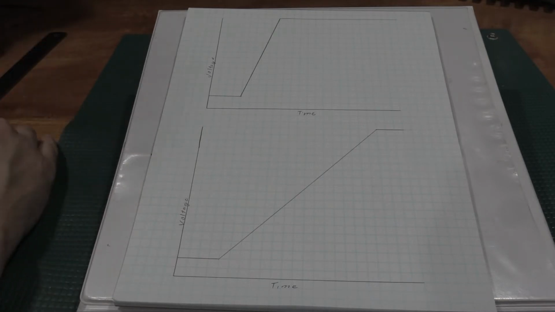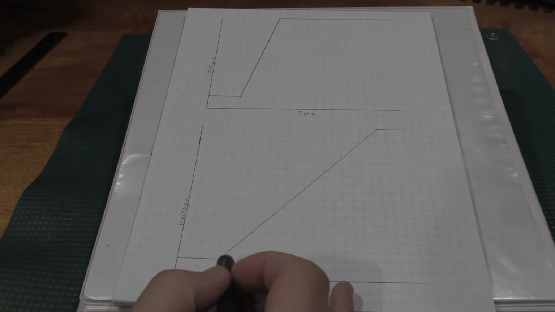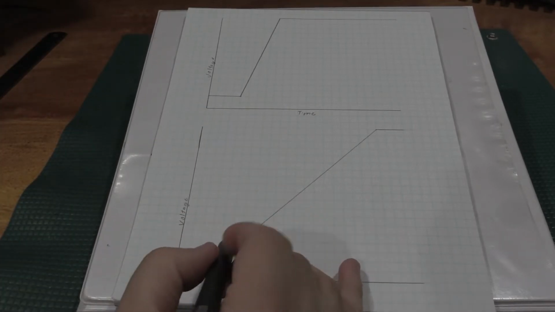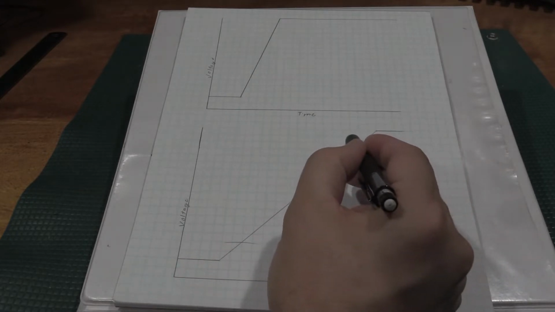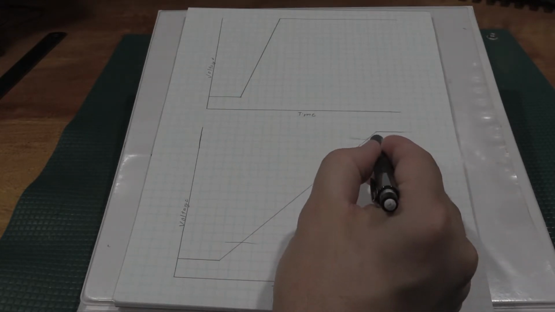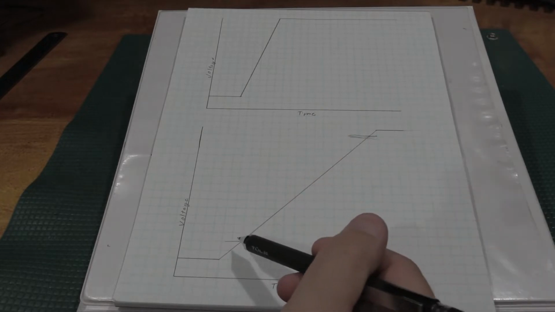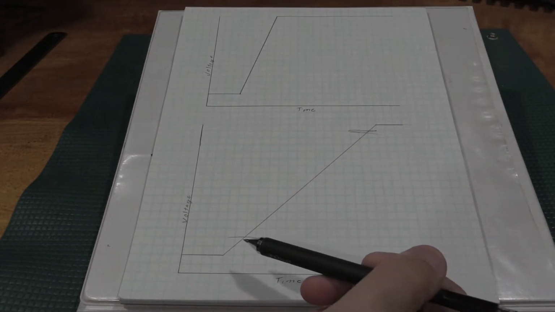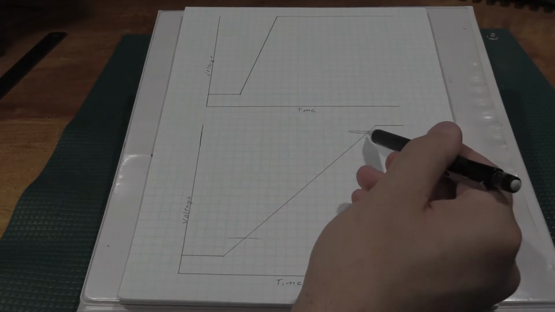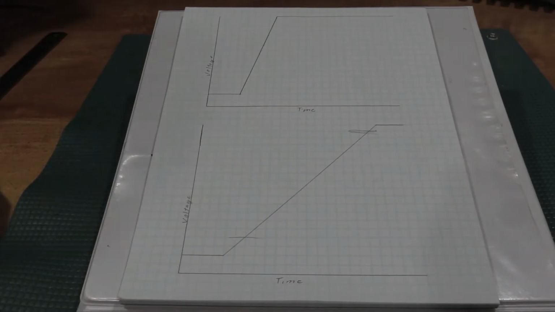The rise time of the signal is from when it's at 10% of the final amplitude to 90% of the final amplitude. The time it takes to go from here to here is the rise time.